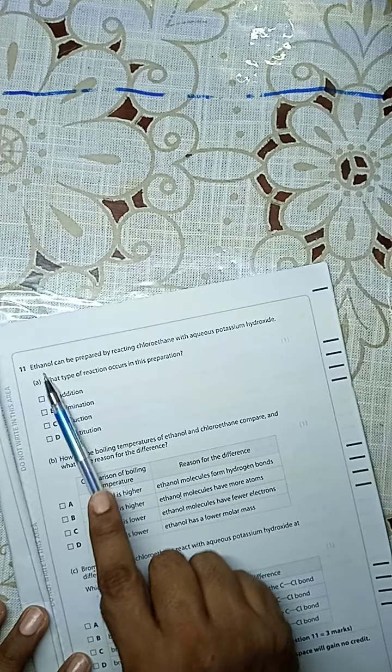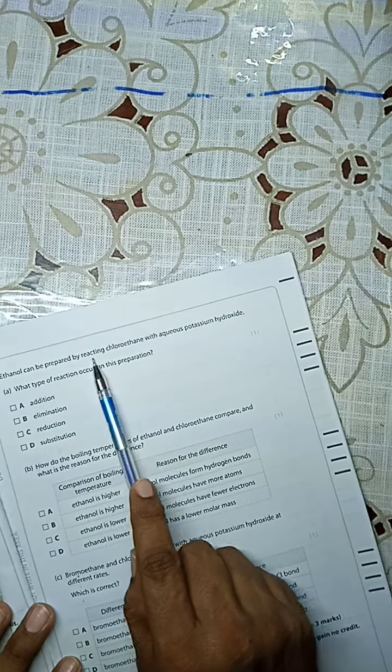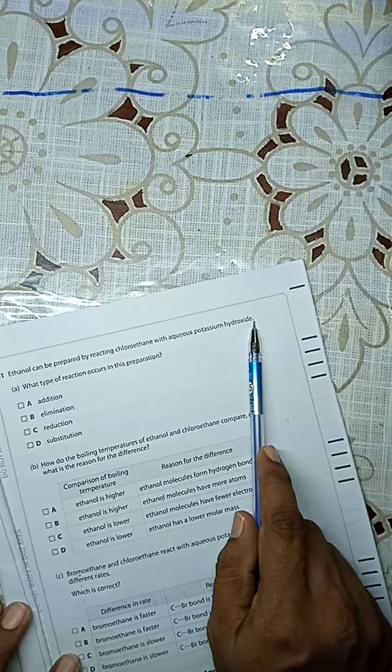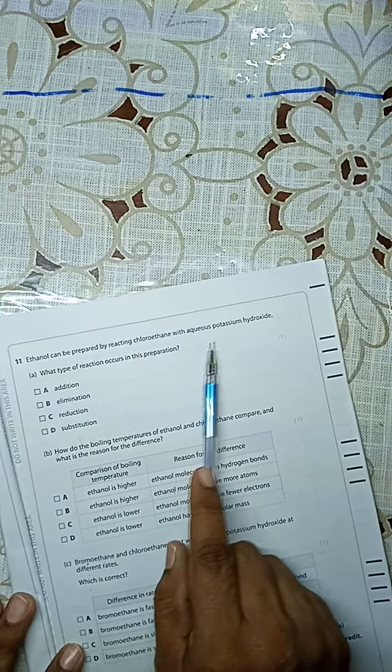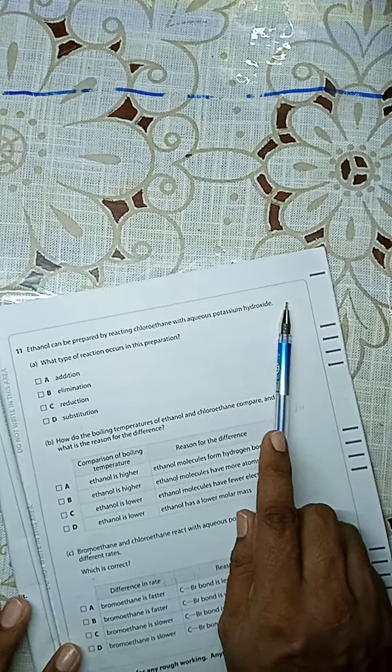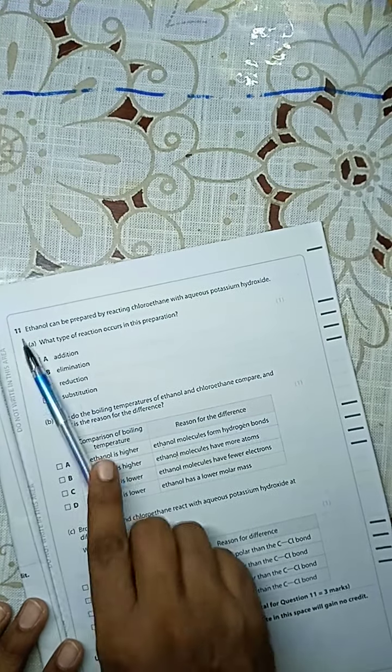11th one, ethanol can be prepared by reacting chloroethane with aqueous potassium hydroxide. What type of reaction occurs here? Then nucleophilic substitution reaction is there. Then substitution is the correct answer.